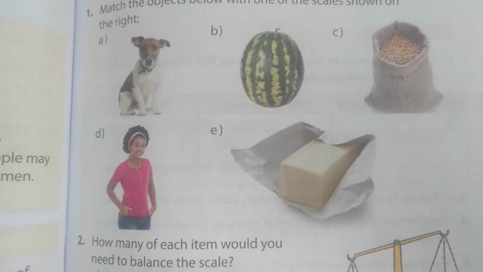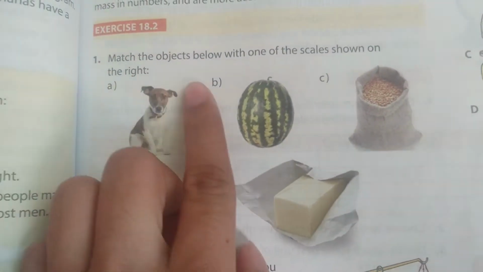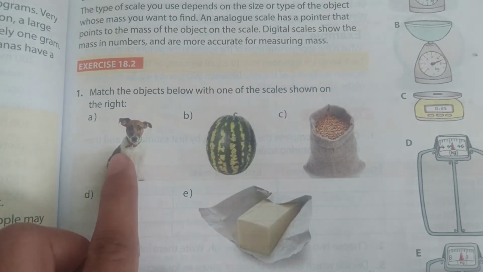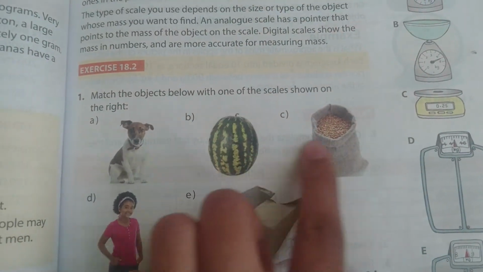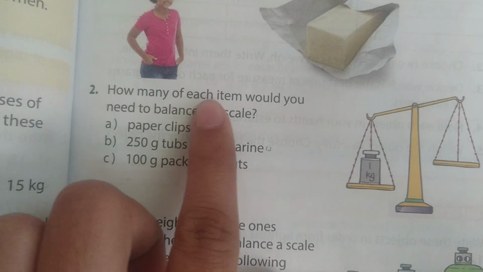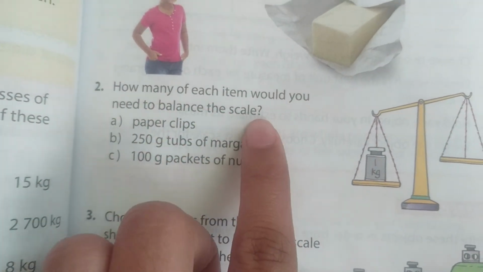Now you are going to answer this activity. Here it says match the objects below with one of the scales shown on the right. So you are going to say, what scale are we going to use to measure each one of these objects here? Okay, here it says how many of each item would you need to balance on the scale.